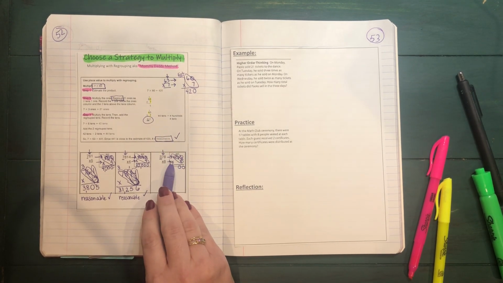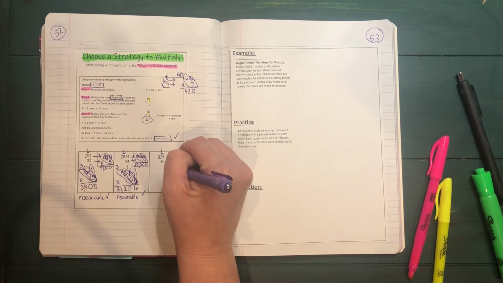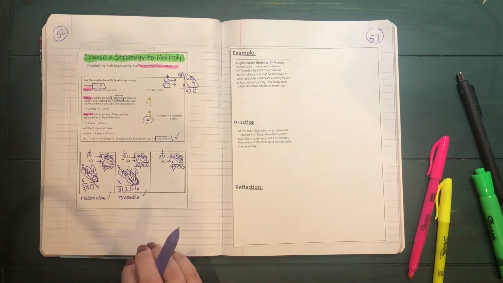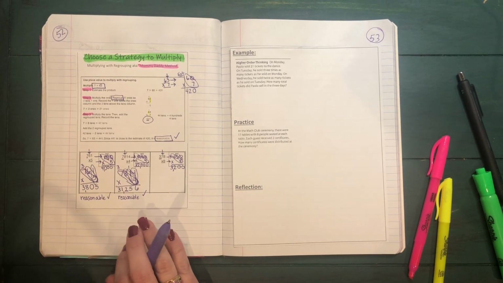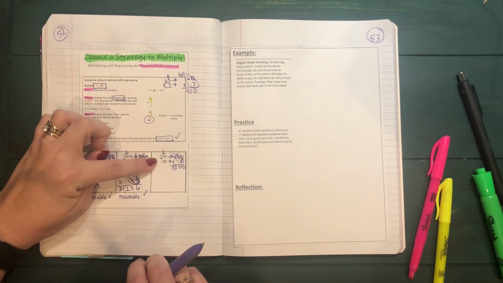So 8 times 4 gives me the product of 32. Place the 32 in your answer. Put the comma between the hundreds and the thousands place. So your estimated product is 3,200. Now we need to solve for the actual answer.